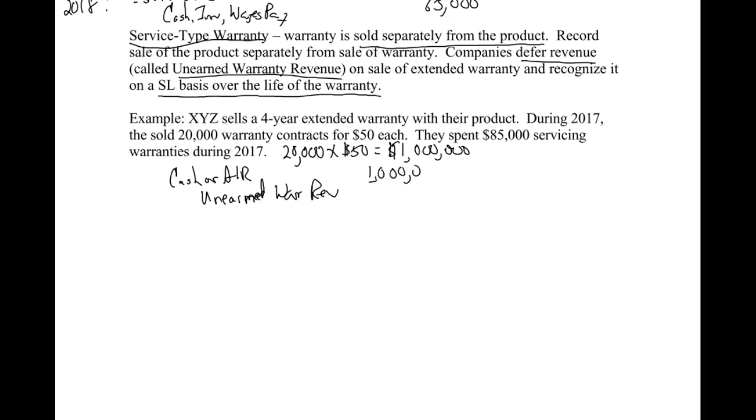All right, so notice in this one, we don't have a journal entry for the sale of the product because that's a separate transaction when we're dealing with these types of warranties. So this 1 million refers to the sale of the extended warranty. It's not the sale of the product.